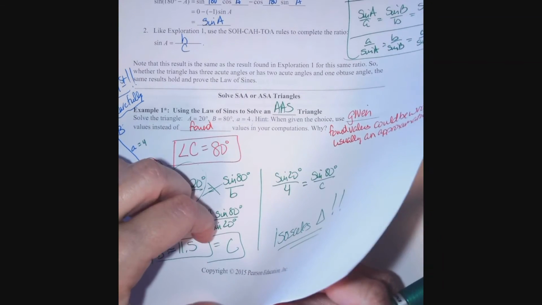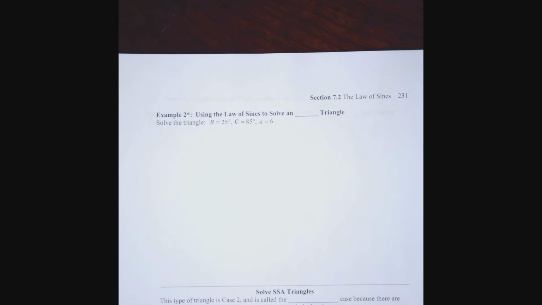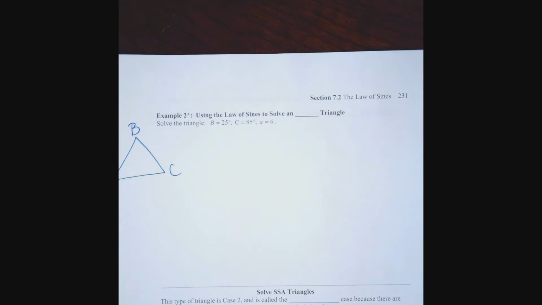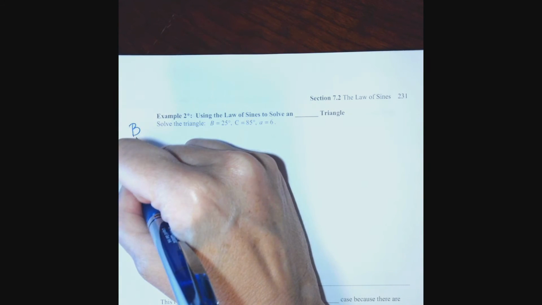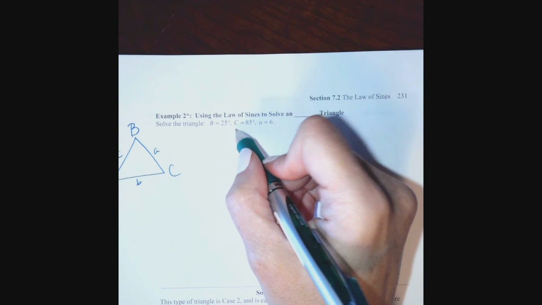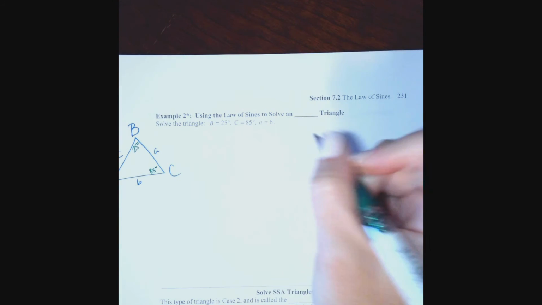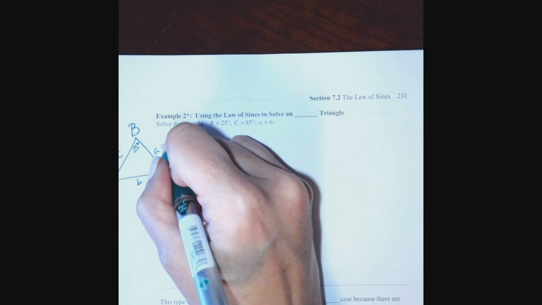Let's go ahead and look at the next page. We've been given another triangle to solve. Let's sketch our triangle. You always start with an appropriately labeled sketch. We have side A, side B, side C. Let's fill in what we know. We know angle B is 25 degrees. We know angle C is 85 degrees. And we know side A is 6.